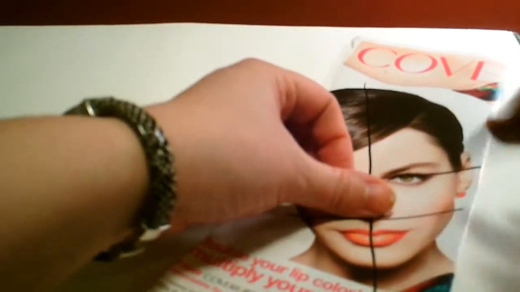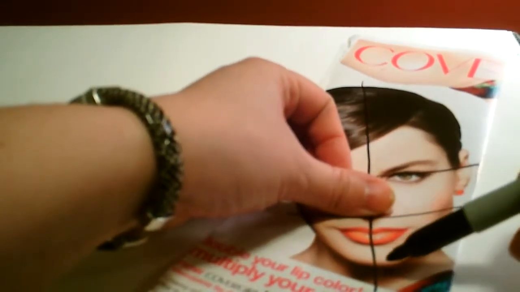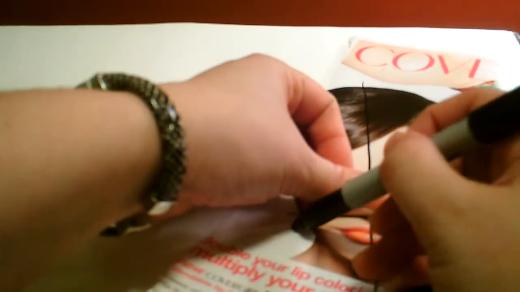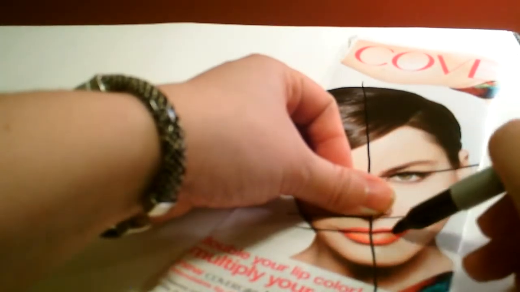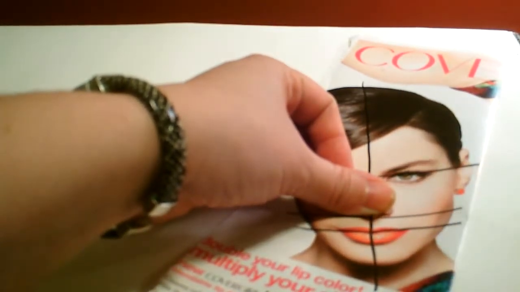If we look at the section from the nose to the chin, we can also see that the mouth rests in the middle of that area. And this works and holds true for all human faces. This is a rule that you can always use to guide you.